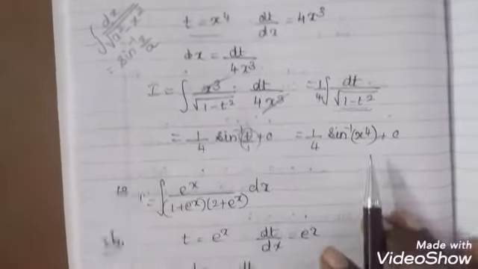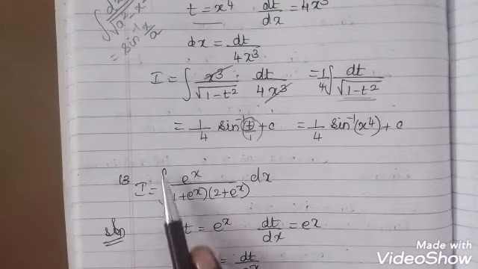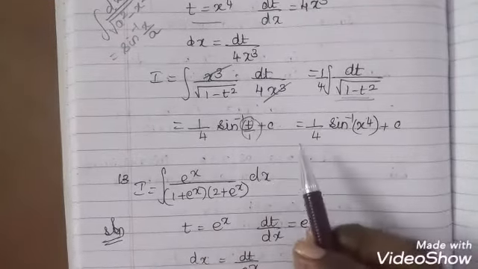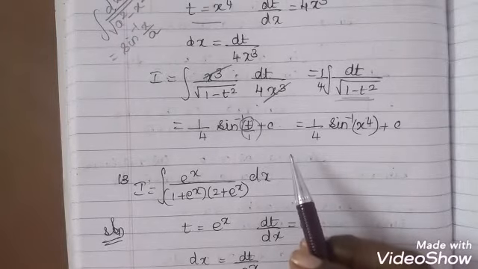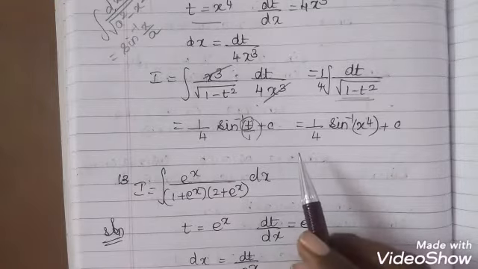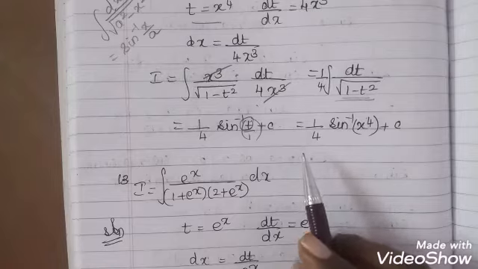Okay. Now the 13th question, I is equal to the integral of e power x by 1 plus e power x into 2 plus e power x dx. Now here you just have a look at it. It's somewhat by the partial fraction method, but not directly here. What is the problem I have here? My e power x. So by substitution we'll eliminate that e power x and then do it by the partial fraction method.